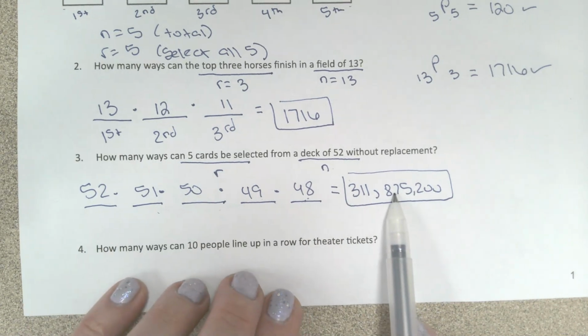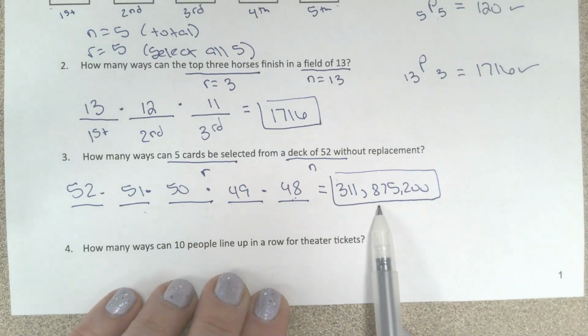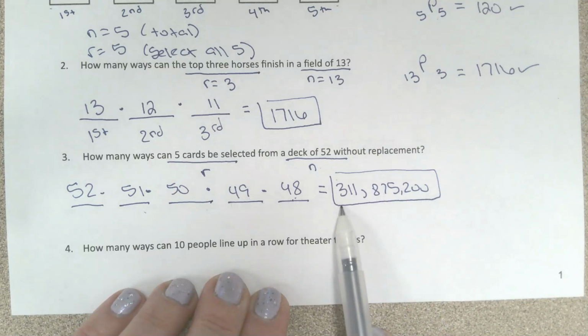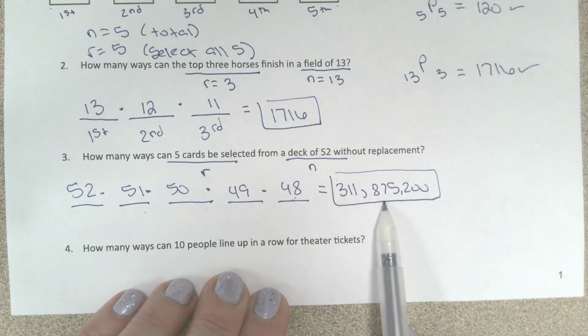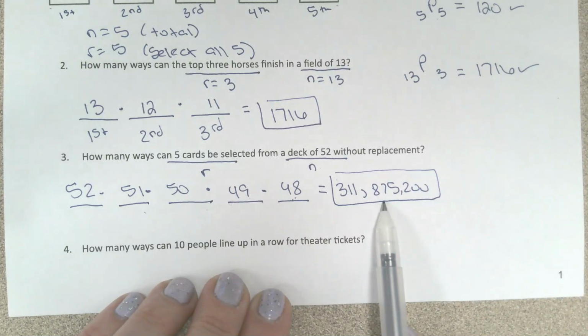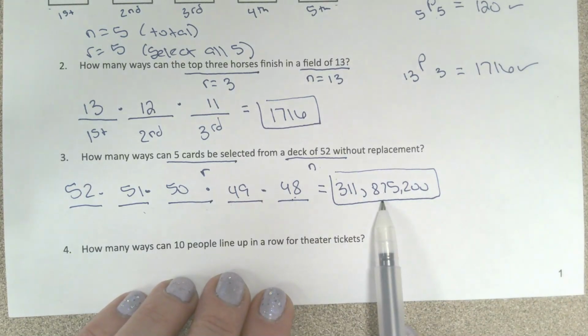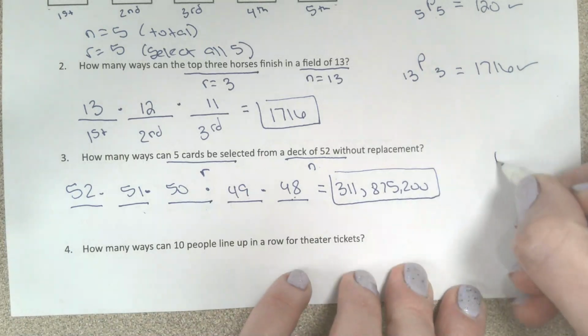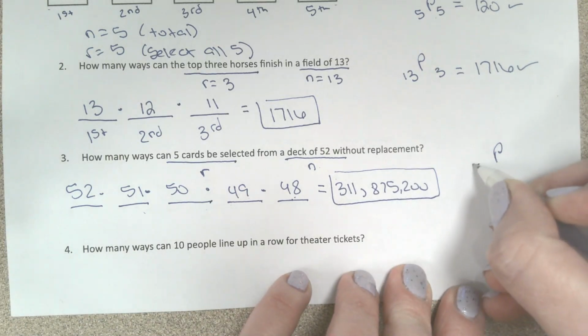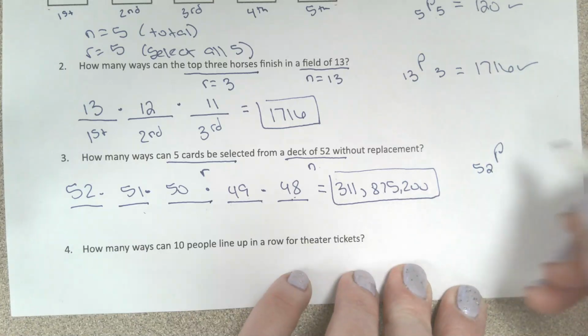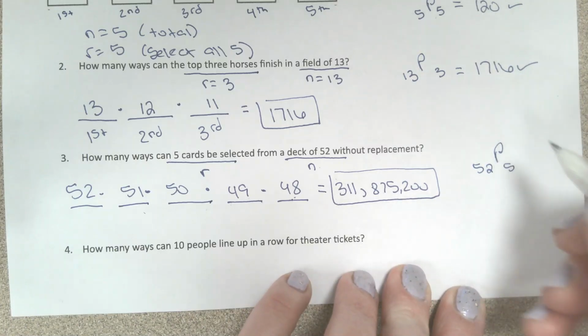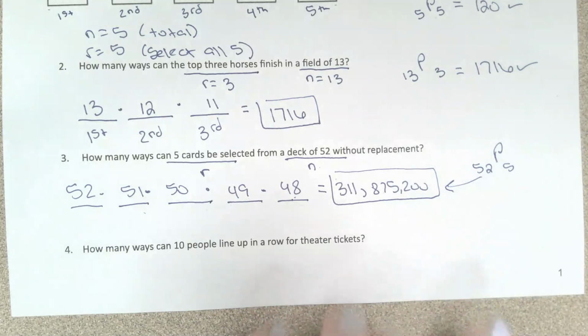When you multiply that out, there are 311,875,200 possible ways this could happen. And if you just did it in your calculator, you would go 52 P 5, and you would still get that same answer.